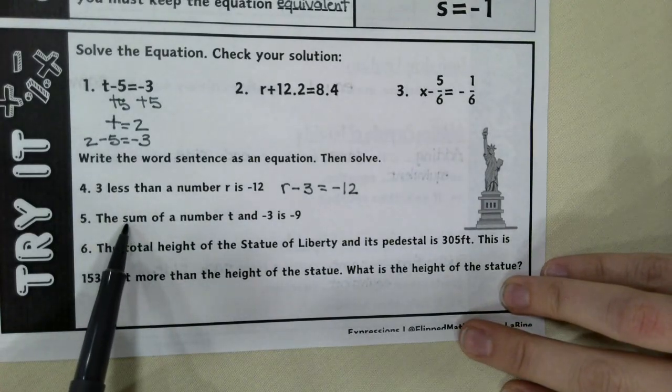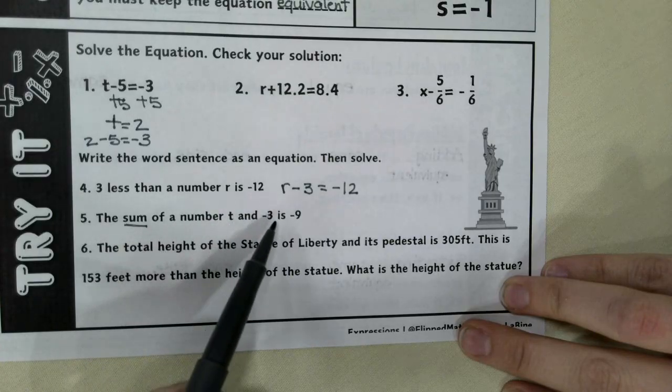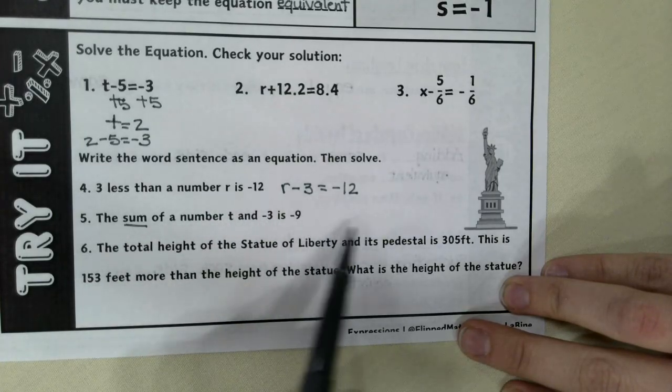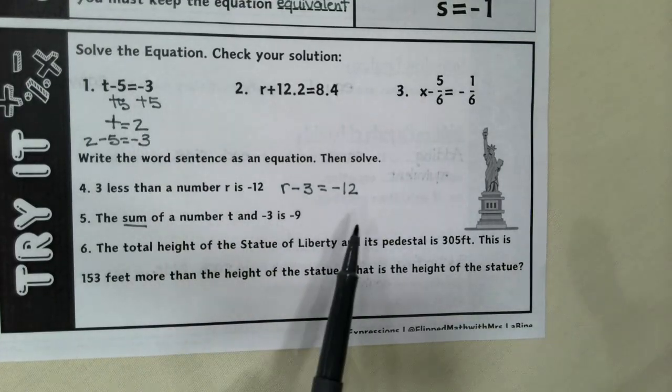You're going to say the sum. Sum tells me we're adding. The sum of a number t and negative 3 is 9. So how would you rewrite that? Rewrite it as an equation and then solve it.